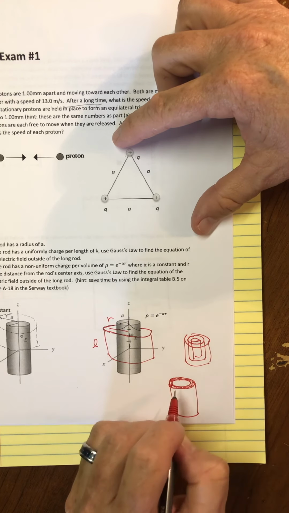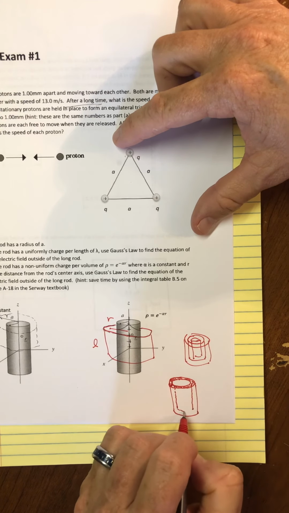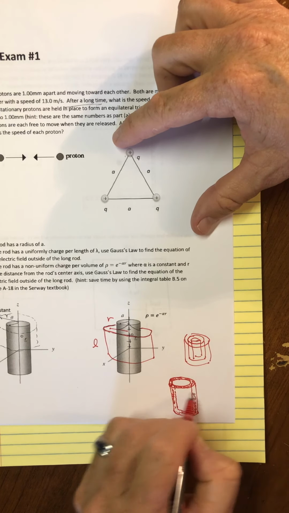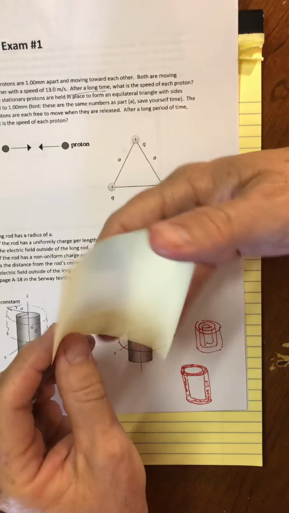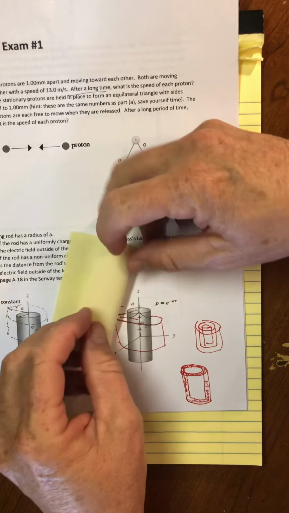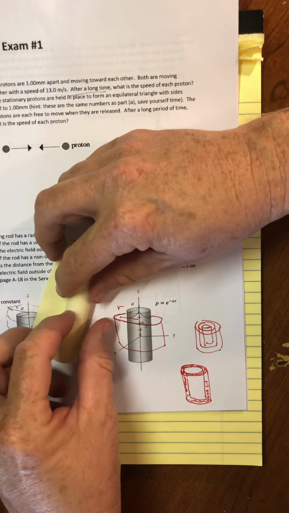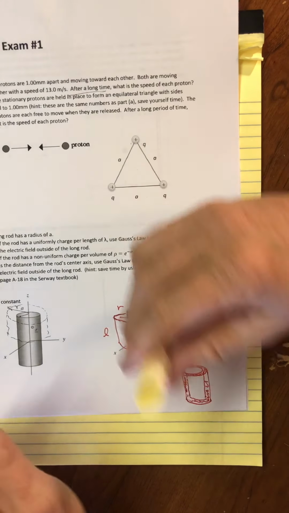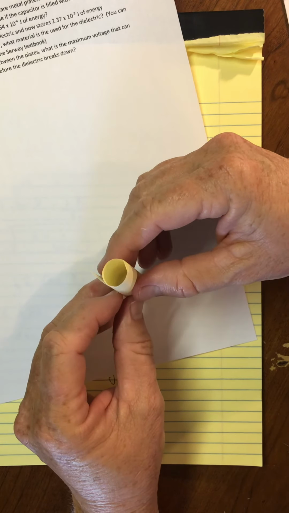of this shell that you're adding up? And I think maybe it's a little easier to see it again with a little Post-it note. So maybe I'll roll this up again here, and this will be my shell. This time it's representing the shell. It's not representing the Gaussian surface. But what would be the volume of this shell?